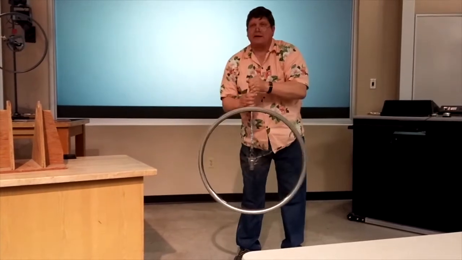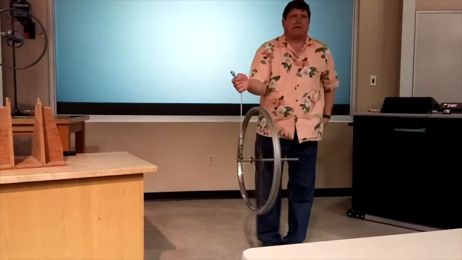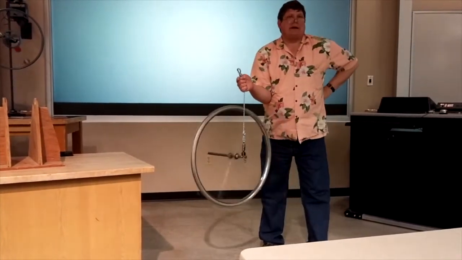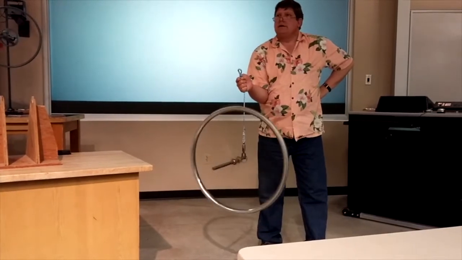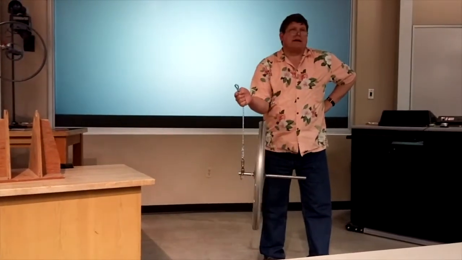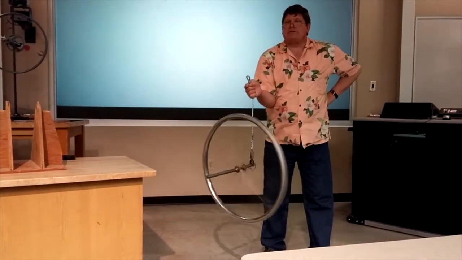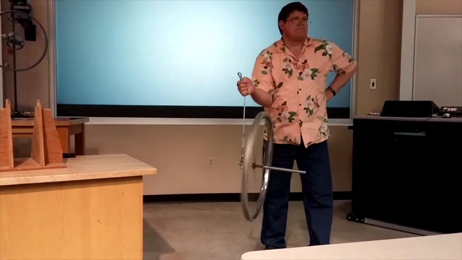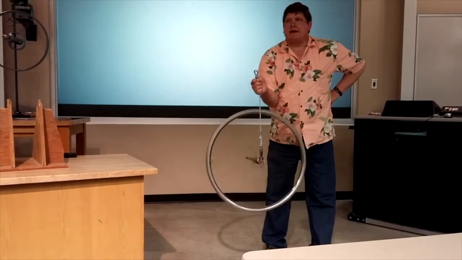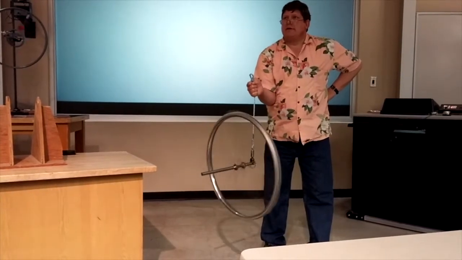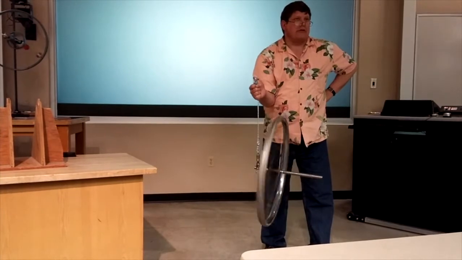Now the spin rate tells me how long the omega vector is. It's not speeding up, it's not slowing down. The omega vector is not getting longer, it's not getting shorter. It always points out along that bar. Is the omega vector changing? Yes, it's changing direction.